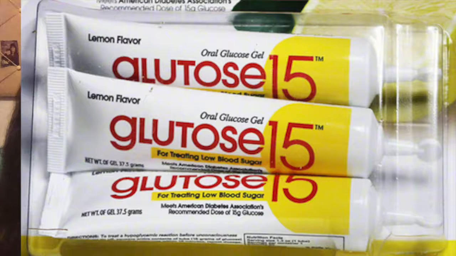The tube that you can get, which I will put a picture right here, is what it looks like. And that tube, basically, you go ahead and open it up. You're going to want to give that to them orally, so it's going to go into their mouth, and you want to give them the entire tube. You don't want to just give them half or anything like that. Just go ahead and squeeze the entire tube into their mouth.